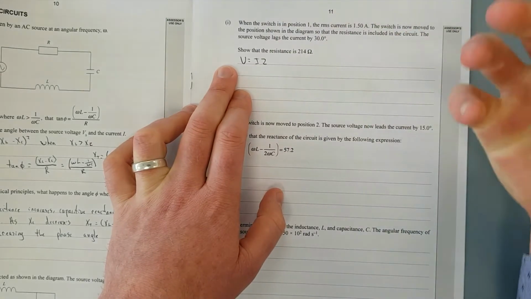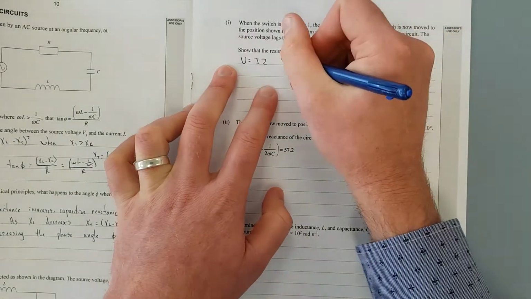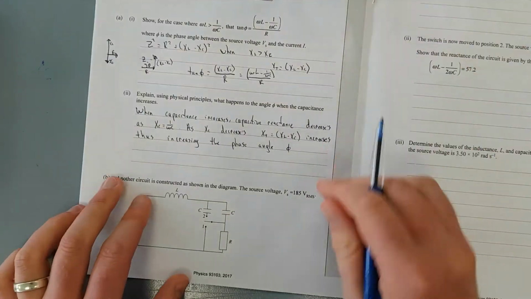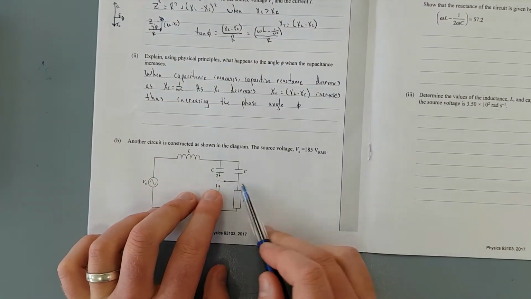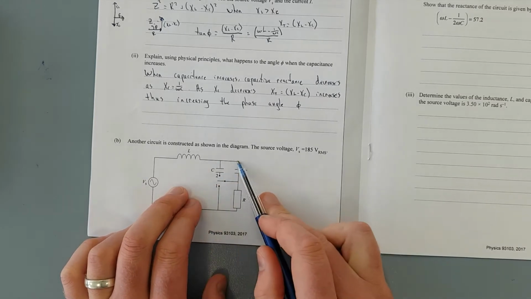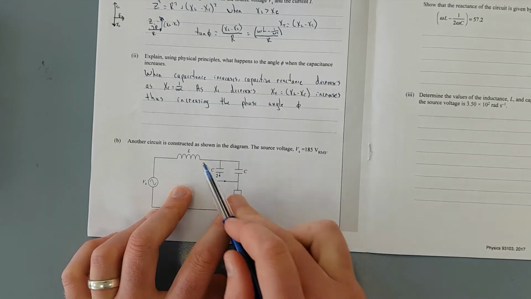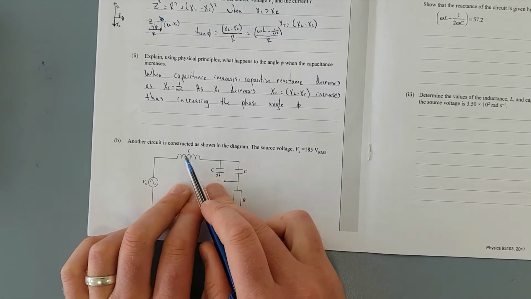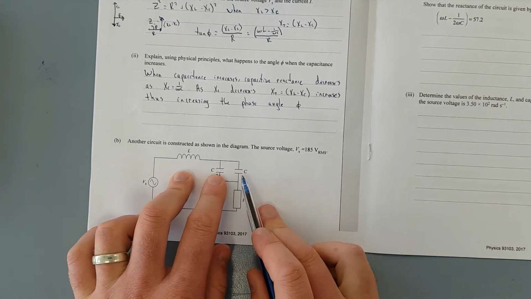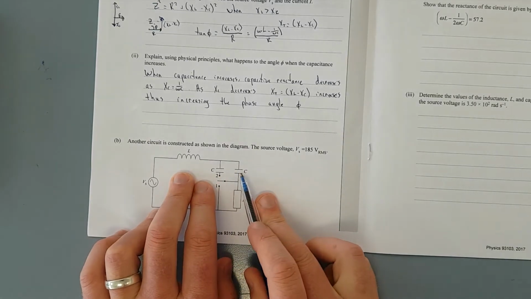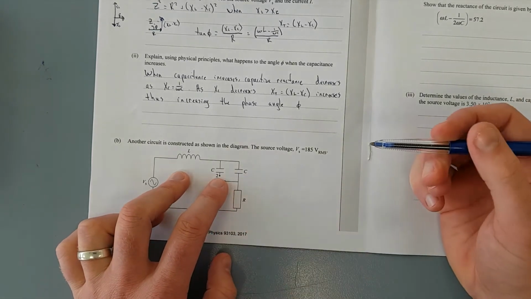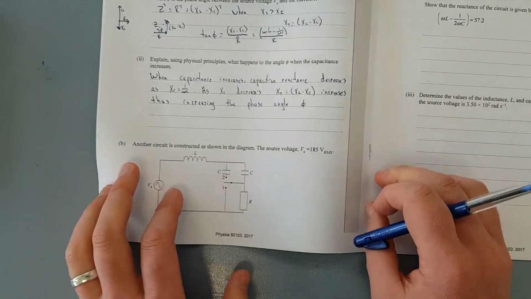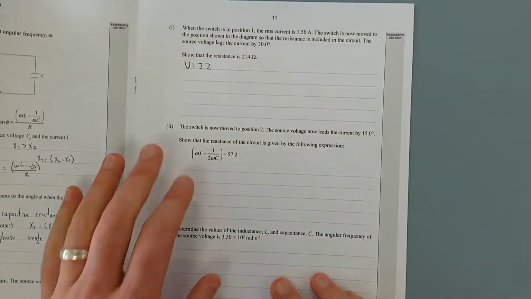At position 1, we'll just have a quick look at this actually. At position 1, it's not an LCR circuit. The electrons come down here and it shorts the resistor, so it's just an LC circuit. When it goes to position 2, it is an LCR circuit with two capacitors in parallel, and these two identical capacitors just add together, which will double the capacitance, which should halve the reactance of the capacitor. There we go. That's a mouthful.